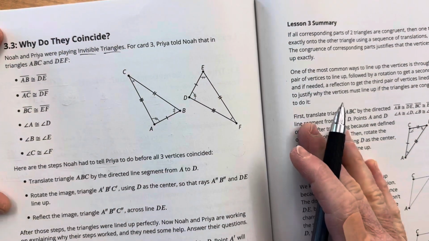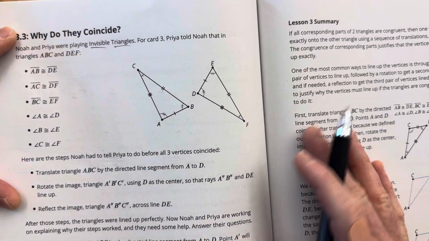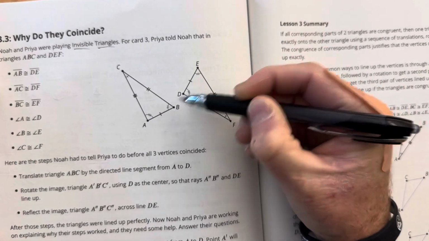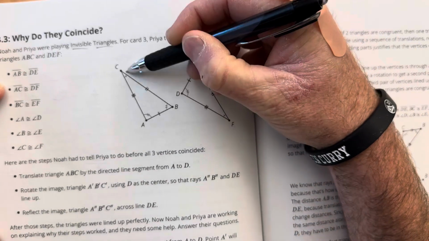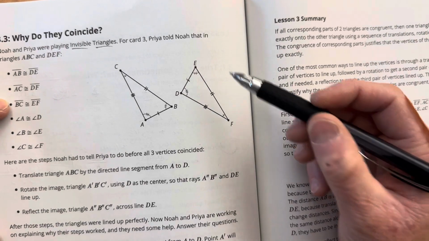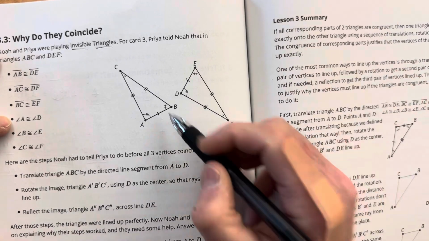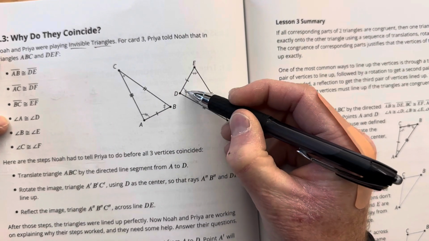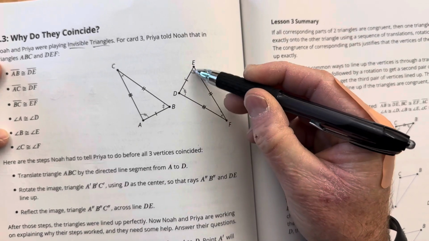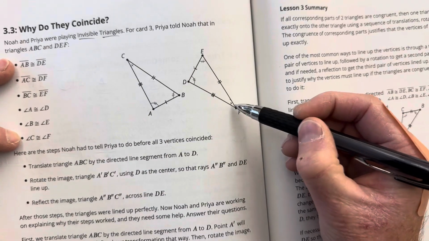For card 3, Priya told Noah that in triangles ABC and DEF, AB congruent to DE, got it, there's your one. AC congruent to DF, hey, they both have 3. BC 2, EF 2, okay. Angle A 3, angle D 3, angle B 2, angle E 2, got it. Angle C 1, angle F 1.